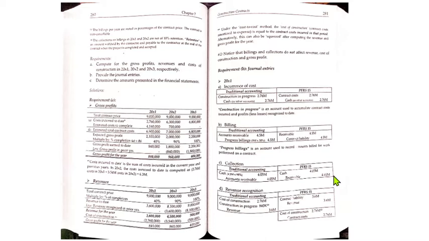Kasi kung babayaran, this is an additional security on the part of the contractee para meron pa rin siyang habol in cases of default. So yun lang yung sinasabi diyan. So normally may ganyang mga retention fee, pero kung walang naka-indicate sa problem, normally yung billing and collections ay equal yung amount, okay? Revenue recognition, you debit contract liability and then credit revenue, 3.6 million.